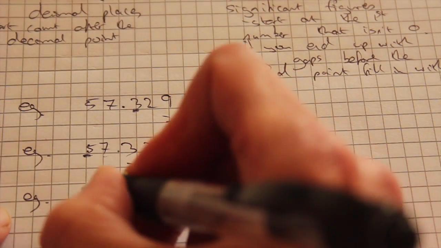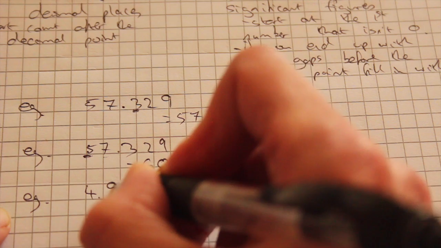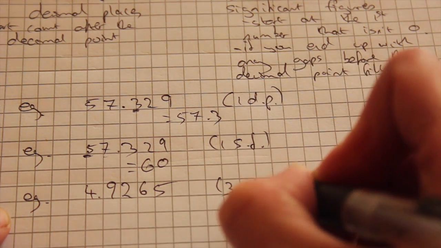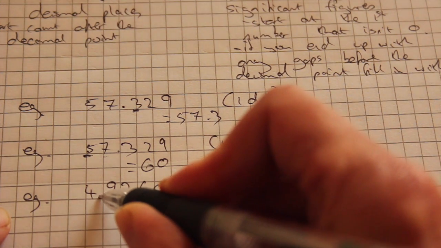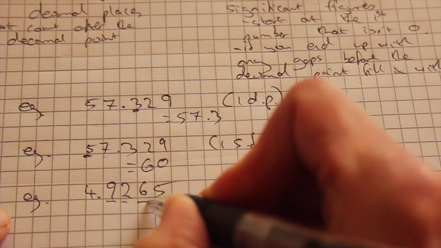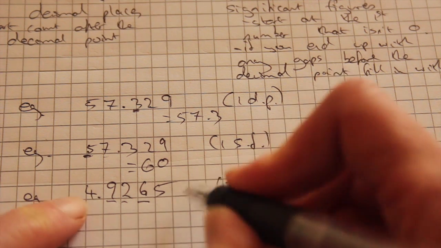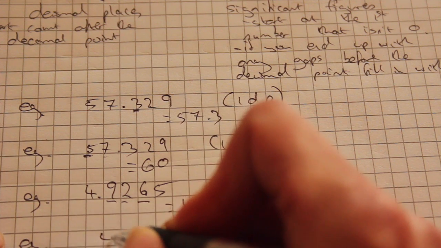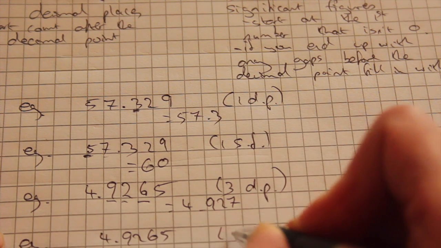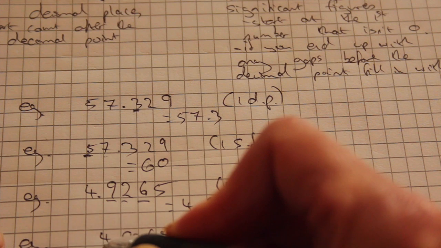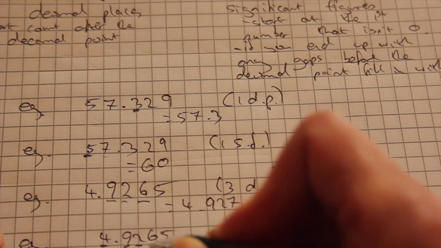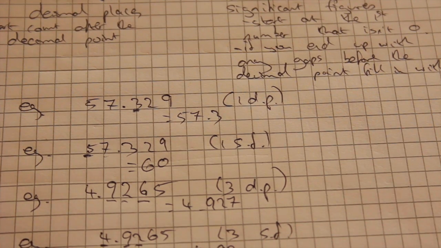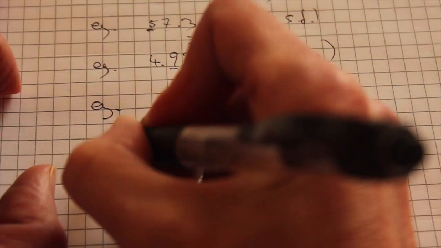So we'll see another one like that. 4.9265. And if I want 3 decimal places here, you start counting at the decimal point. 1, 2, 3. Remember the 5 pushes it up, so that becomes 4.927. If I wanted the same number to 3 significant figures, you start counting at the first digit. 1, 2, 3. The 6 changes the 2 up 1. So 4.93.